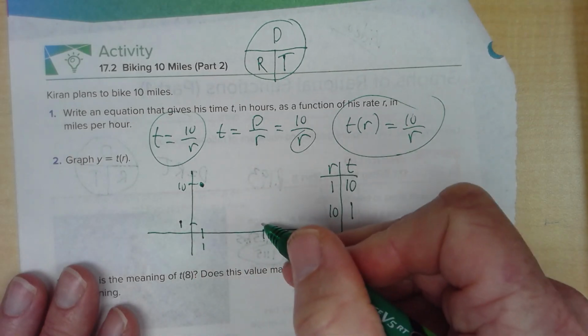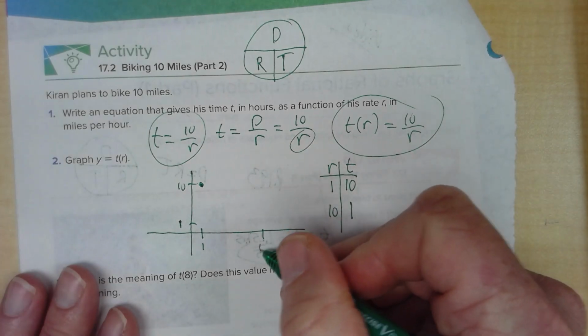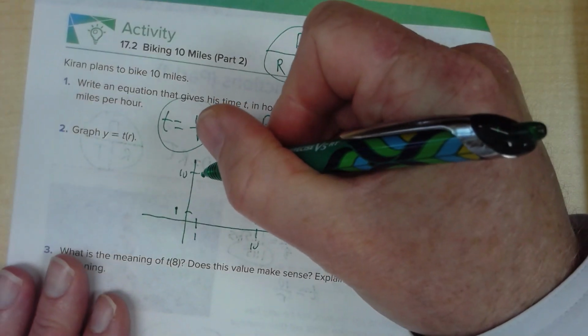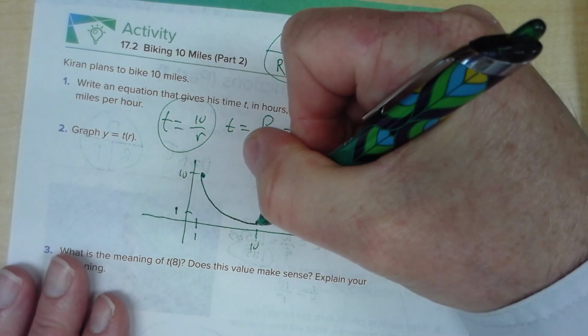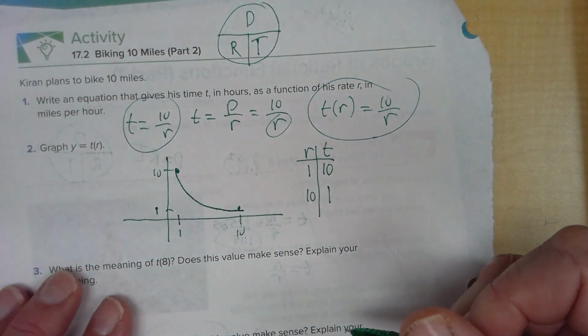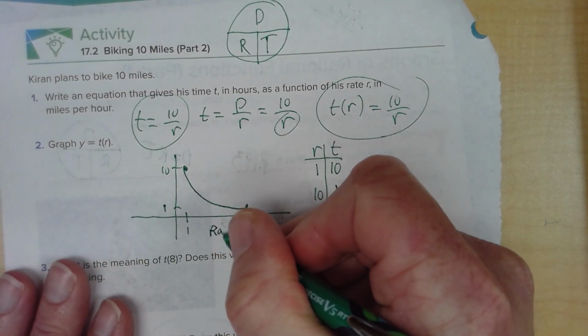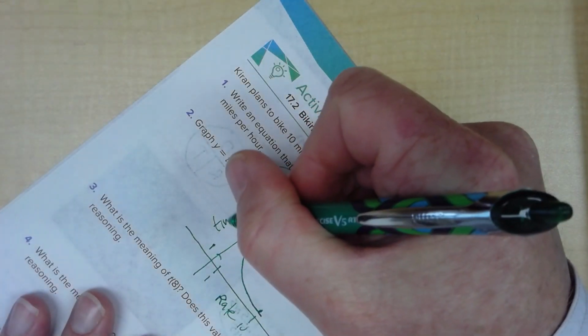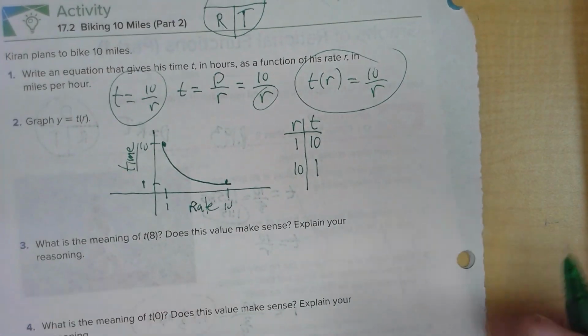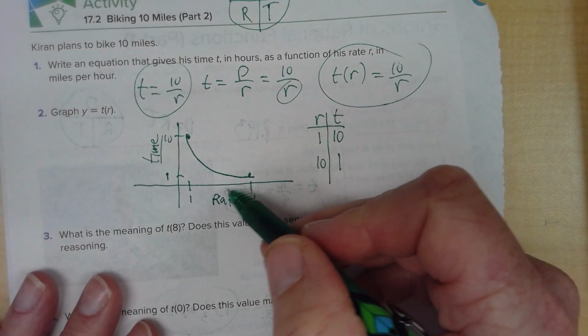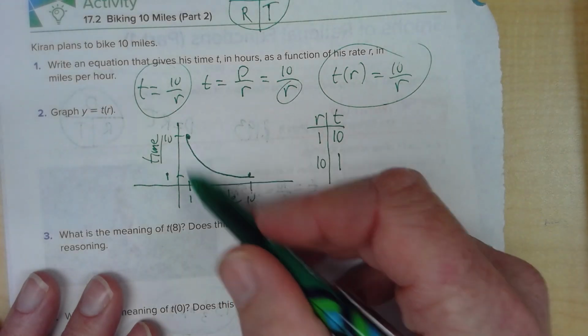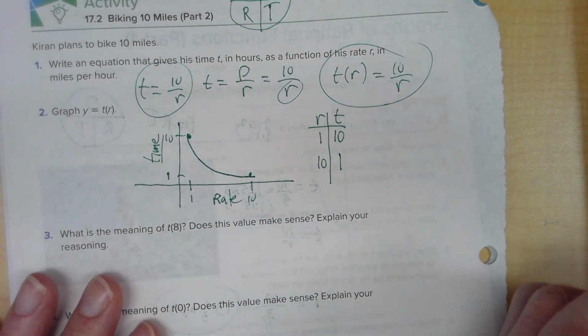1 and 10 would be down here. So it's going to curve like so. All right, so this is rate, and then over here on this axis is time. With that inverse relationship: slower rate, more time. Faster rate, less time.